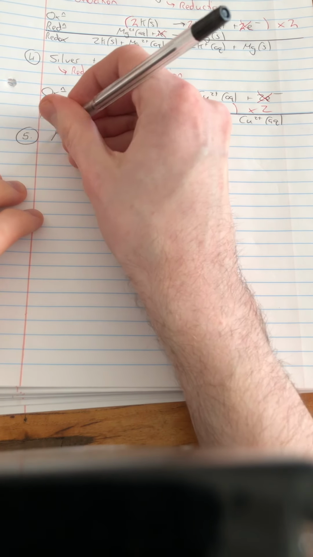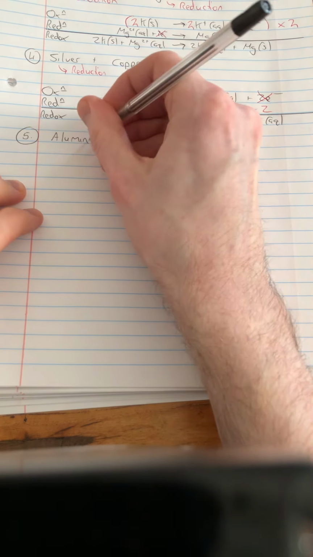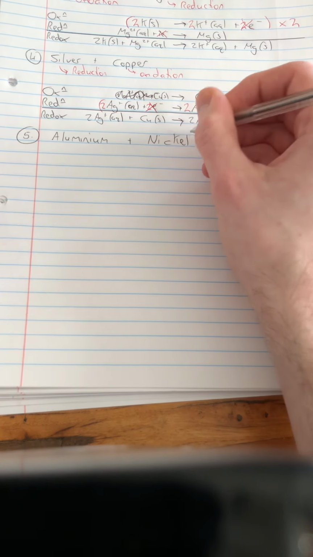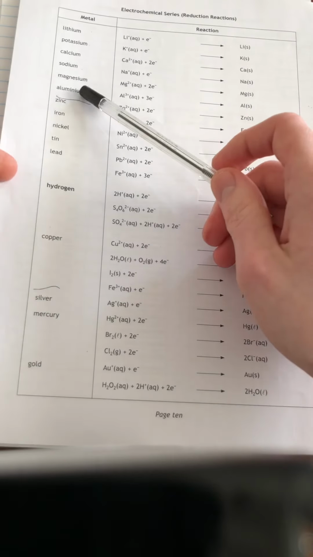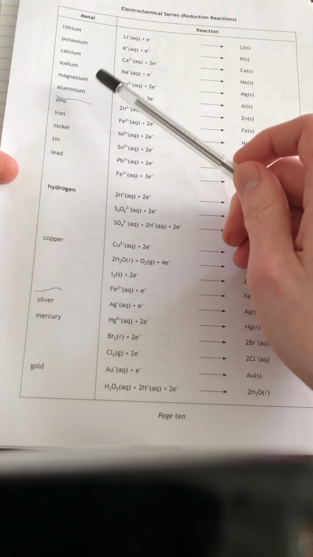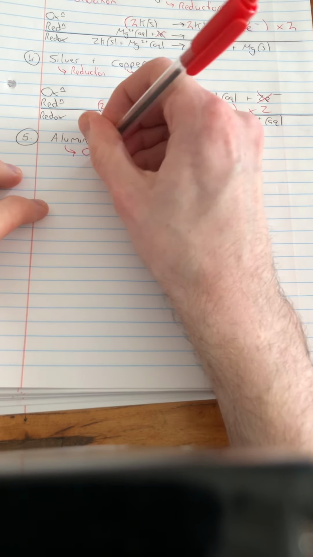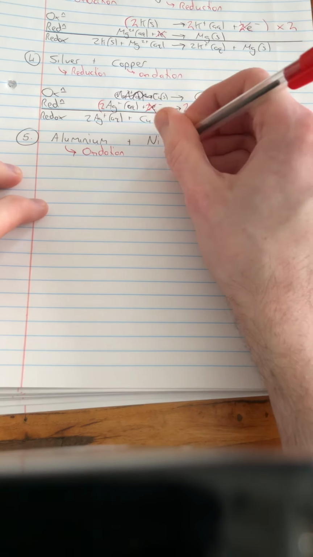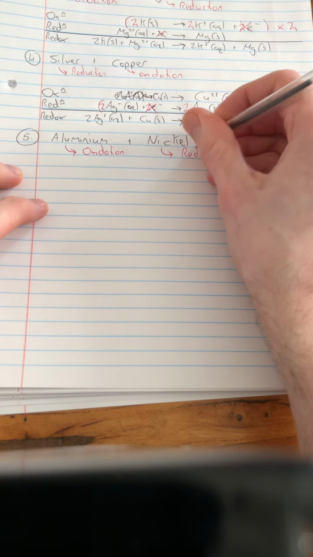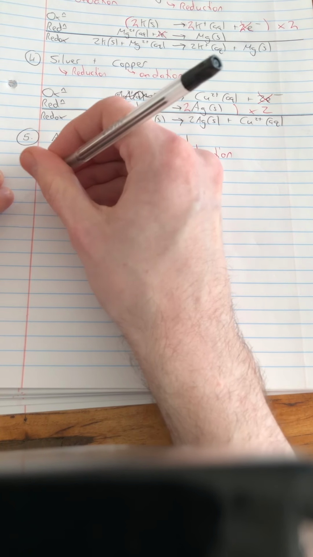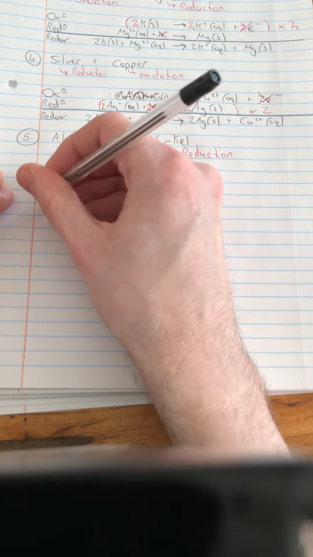Let's go for aluminium and nickel. Now, this is probably the hardest one you'll get, okay, and even then, it's not even hard. So, aluminium and nickel. Aluminium's here, nickel is there. So because aluminium's higher, hopefully you're getting this now, that undergoes oxidation. Because nickel is lower, that's undergoing reduction. Okay, write out our equations, oxidation, reduction and redox.